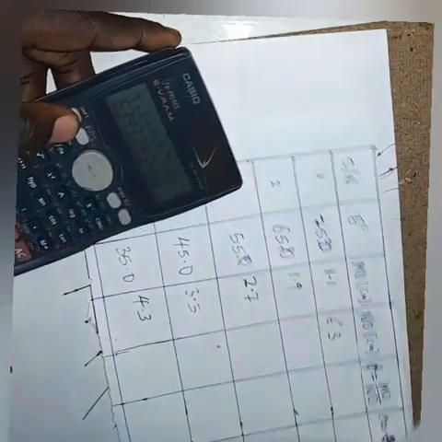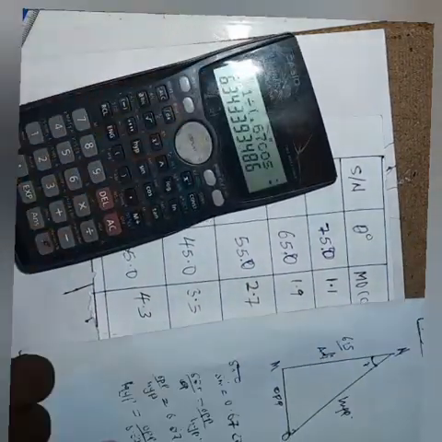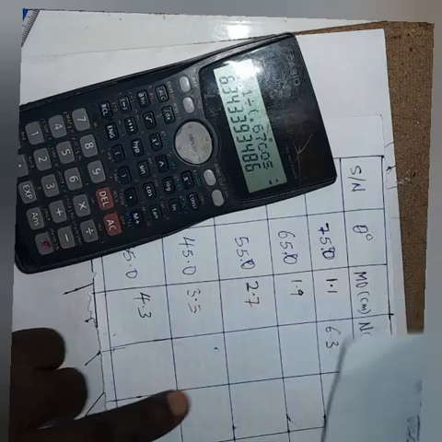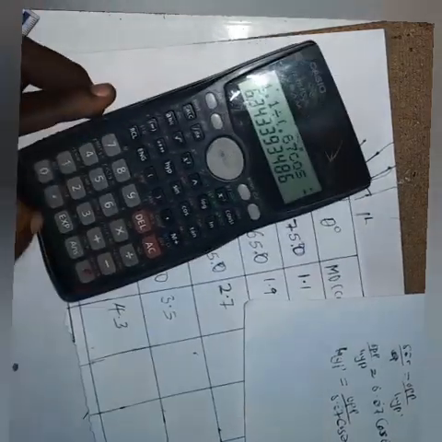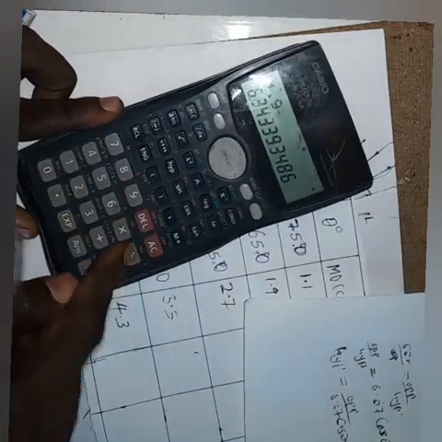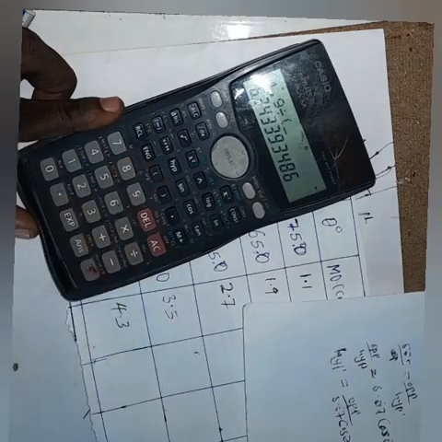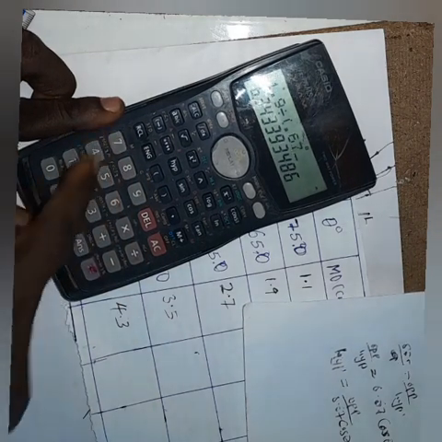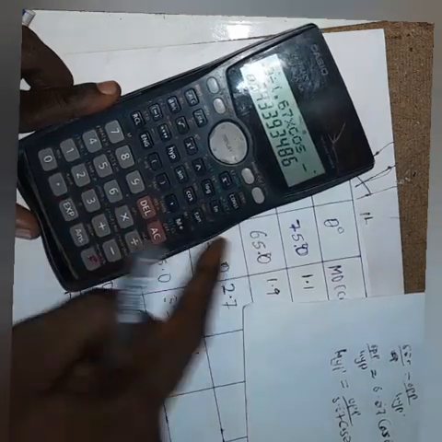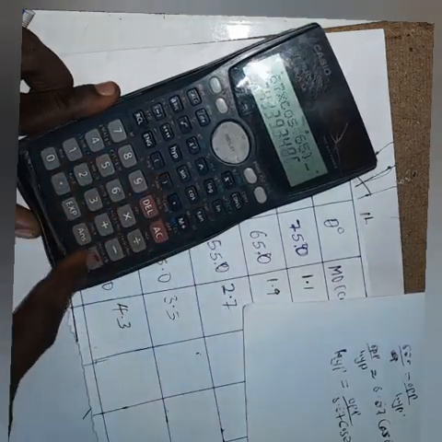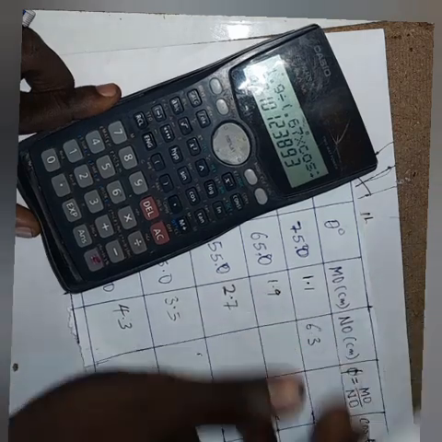So let's go to the next one. I'll still follow my formula. Okay, the next one is 1.9 divided by, open bracket, 0.67 times cos 65. So that's going to give me 6.7.